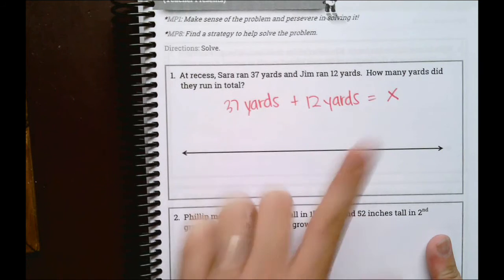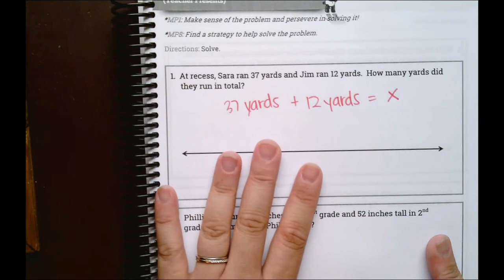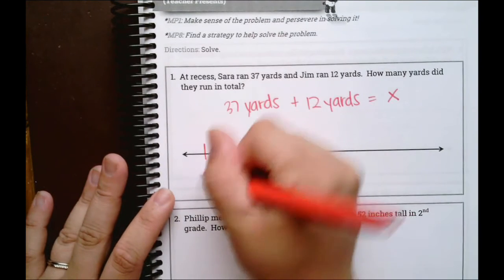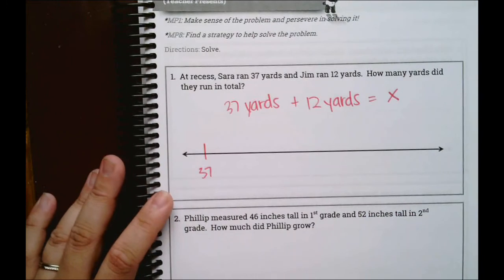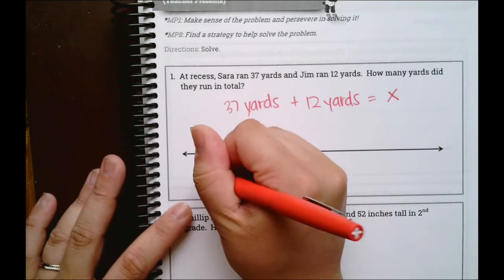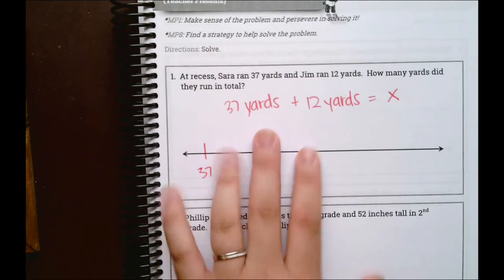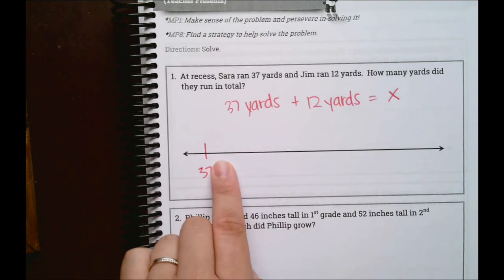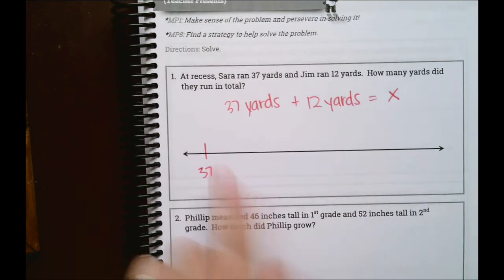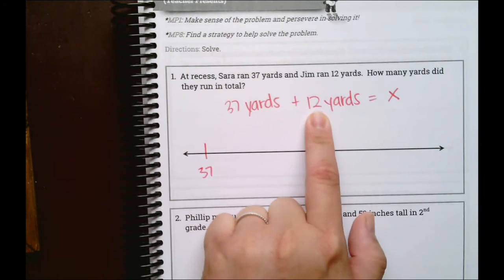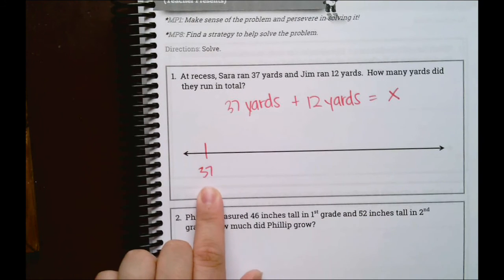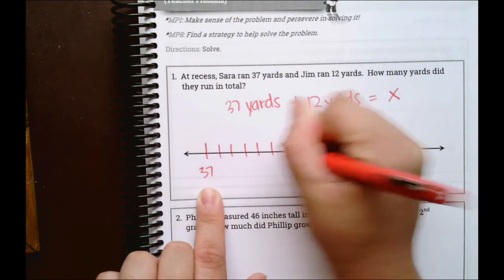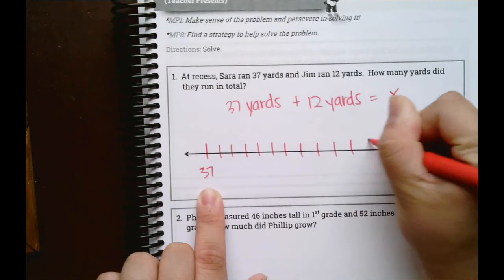So what numbers do we put on to the number line? We're going to start at 0? No, we're going to start at 37. Okay, when we're adding, you're just going to put your first addend on the number line. And yes, you can put 12 and then add 37, but you don't want to sit there and start at 12 and add 37 tick marks. You probably only want to add the smallest amount of tick marks. So here, starting at 37, we're going to add 12 tick marks. 1, 2, 3, 4, 5, 6, 7, 8, 9, 10, 11, 12.